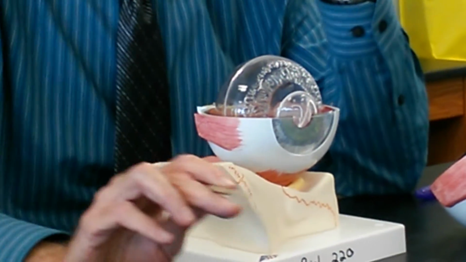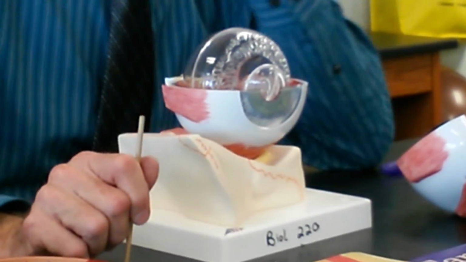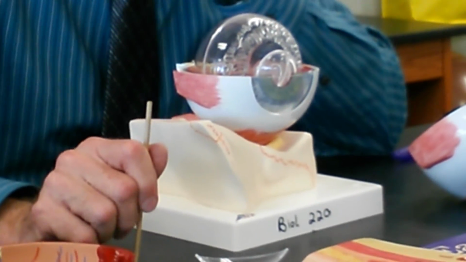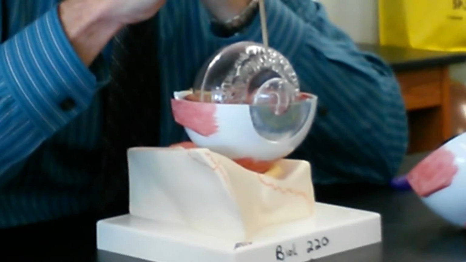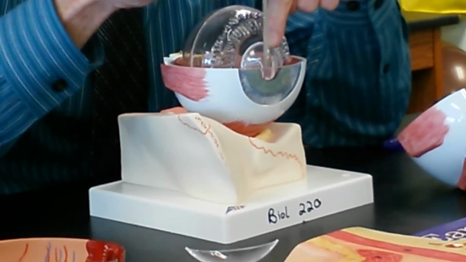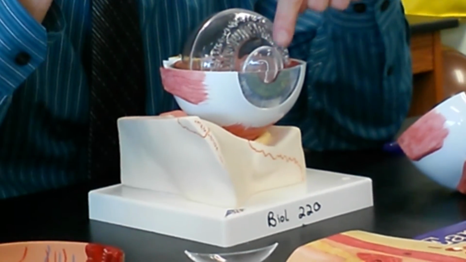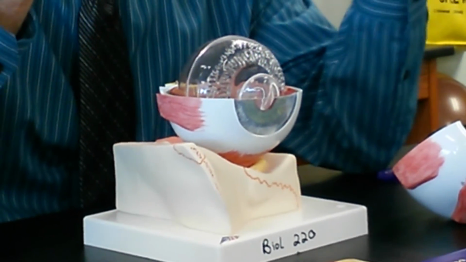All right, but there's other stuff to go through. There's the aqueous humor to go through as well. The aqueous humor fills the space in front of the lens. The aqueous humor is between lens and cornea. Aqueous humor is an aqueous solution, mostly water.